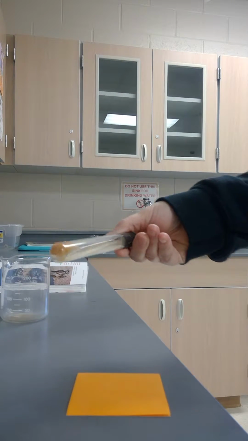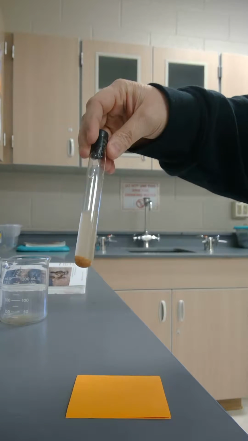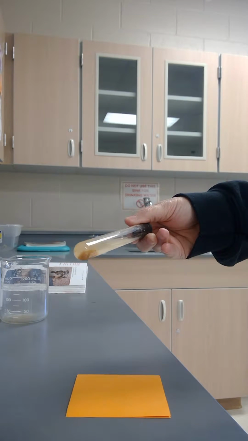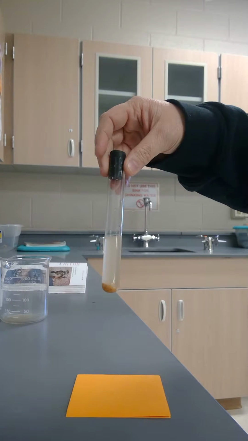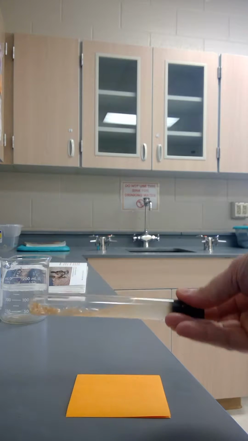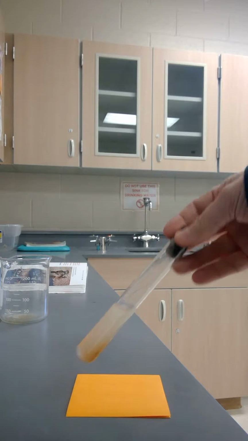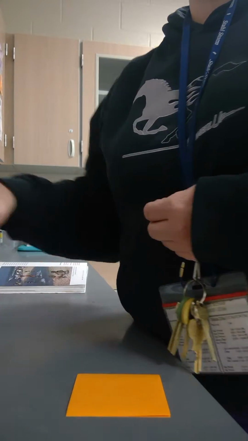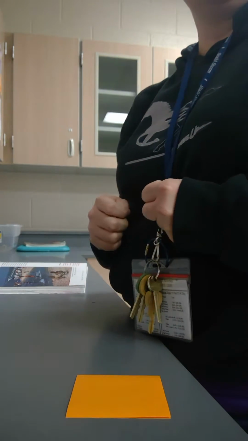So again, what are its observational properties? What do you notice? Do they mix well? Do they not mix well? And then go ahead and document those down. I would anticipate that you would have probably 2, 3, maybe even 4 observational properties for each of those.